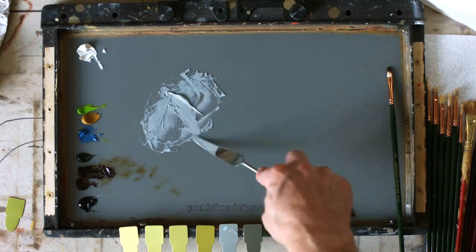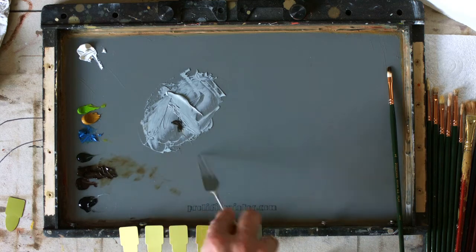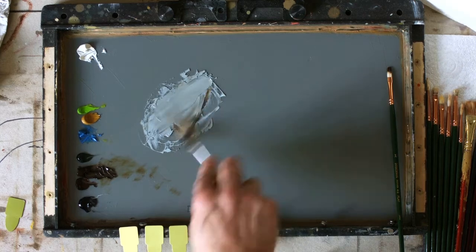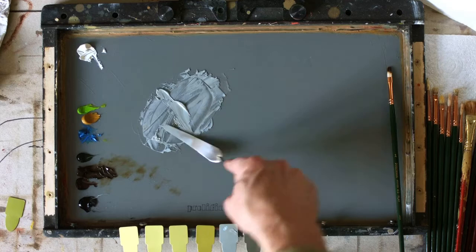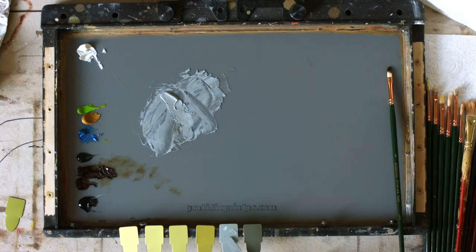Very close, but the value is slightly high. I'm going to bring that down with a little bit of raw umber and a little bit of black so it doesn't have too much chroma. I'm not so worried, I just want it to be very close. Yeah, good. This one.